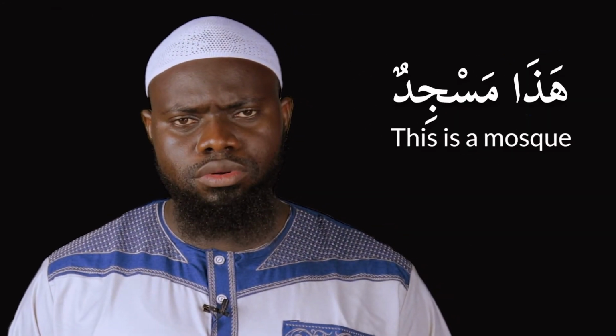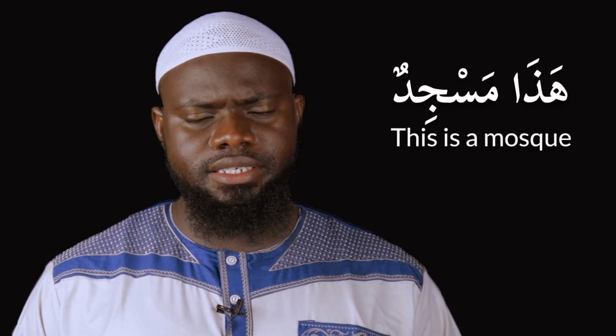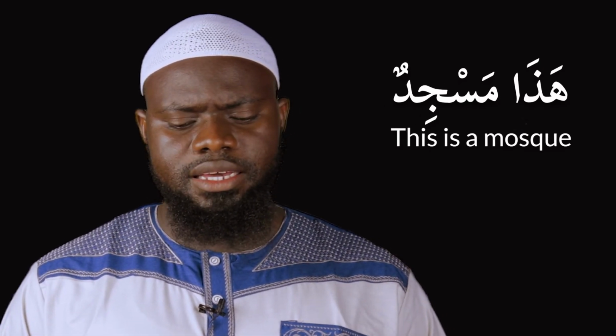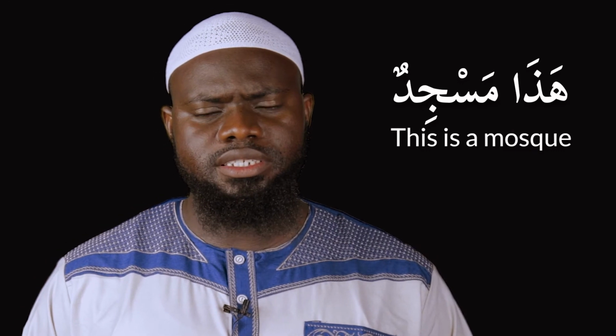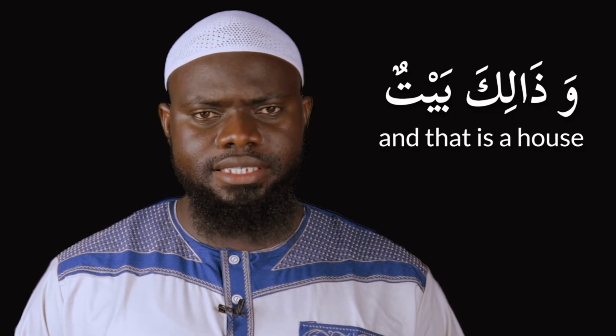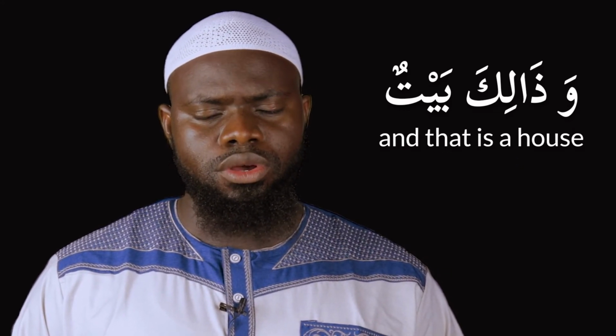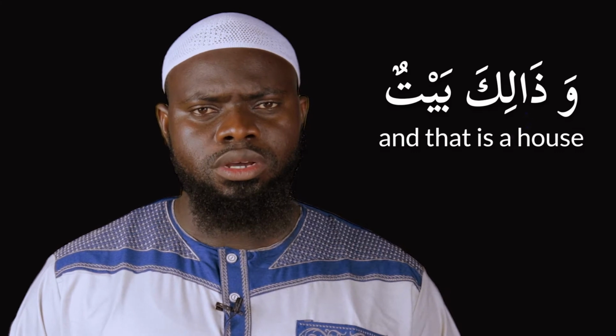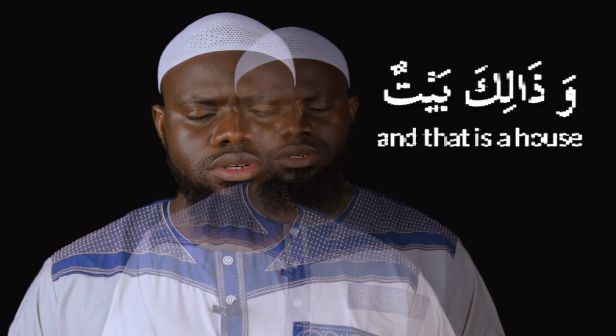هذا مسجد. This is a mosque. وذلك بيت. And that is a house.